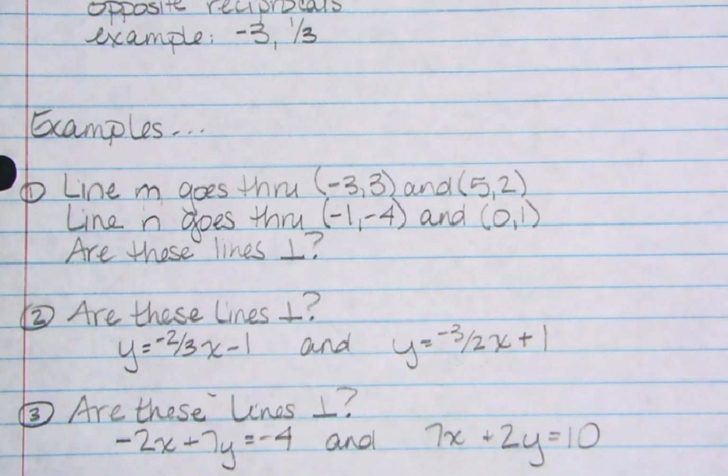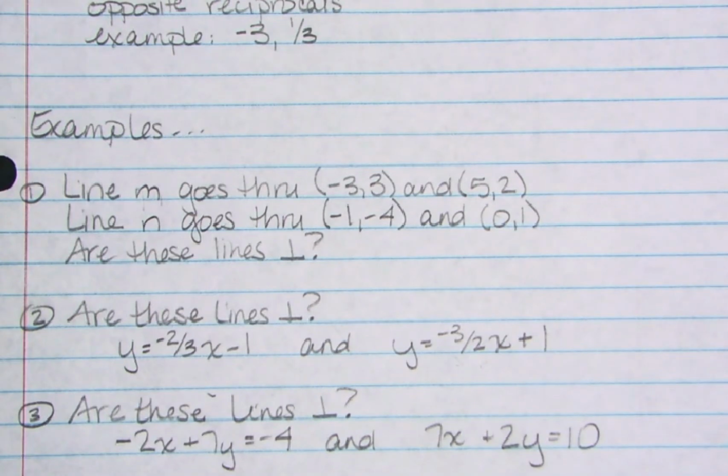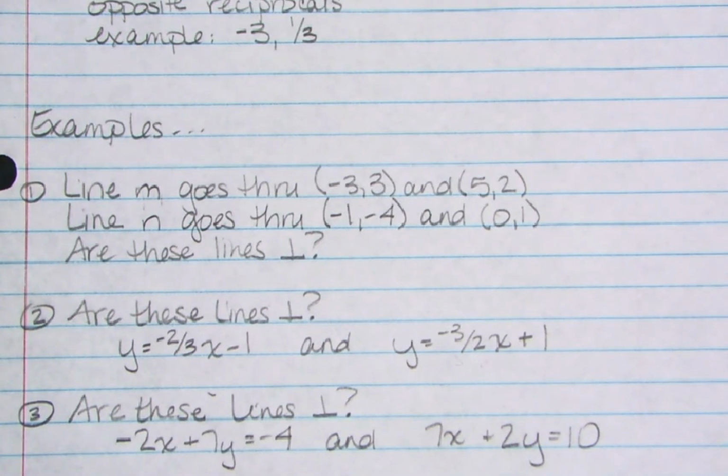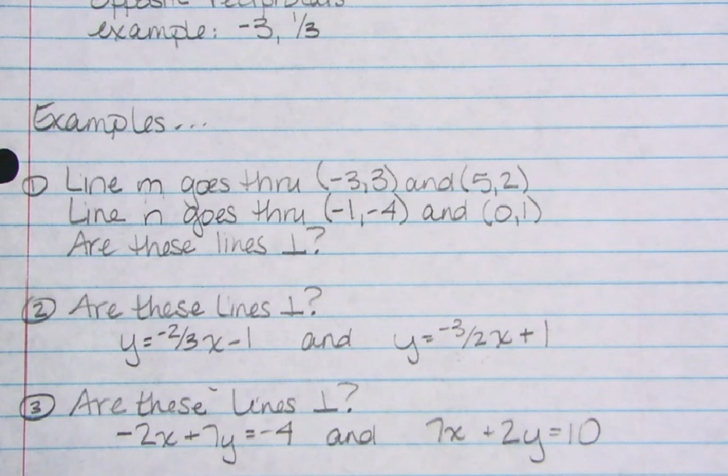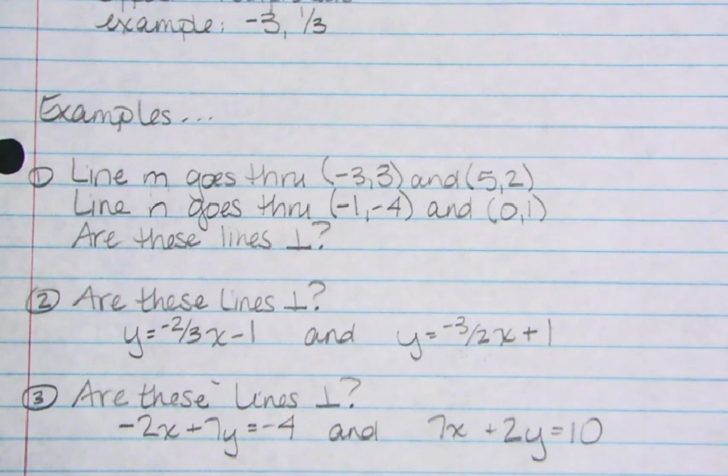Question number 3, are these two lines perpendicular to each other? And so now you have to solve for y. So you have to use some algebra, get y all by itself, and find out if the coefficients of x are opposite reciprocals of each other. So I'd like you to do problem number 3 on your own. Solve both equations for y, and then see if their slopes are opposite reciprocals.